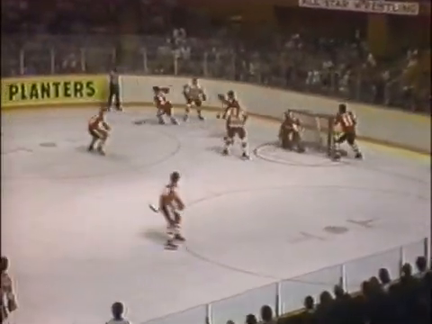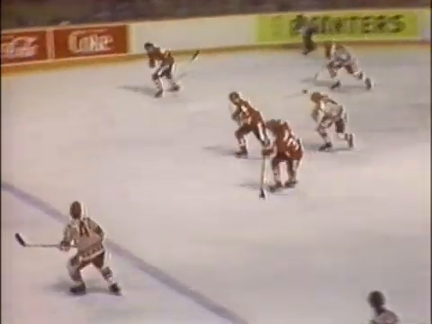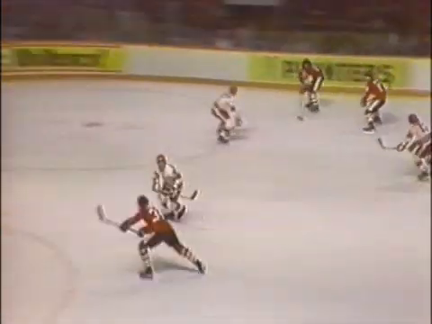Alexandrov at the side in front. Kovin can't handle it, and Gainey comes back. Gainey for Canada. Sittler on the far side with Lanny McDonald. A shot. Kretschak stops it. McDonald into the corner, takes an elbow high from Kovin.